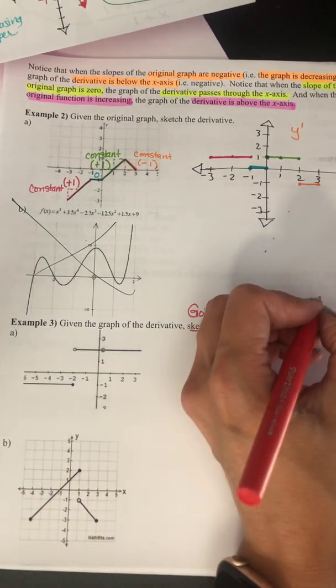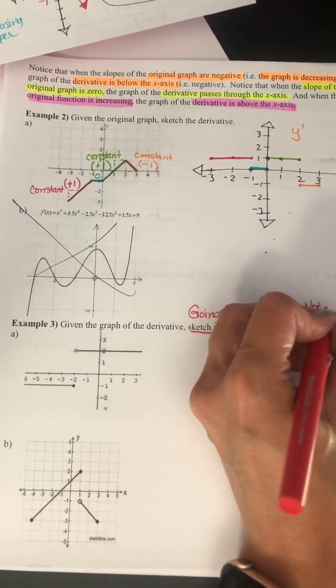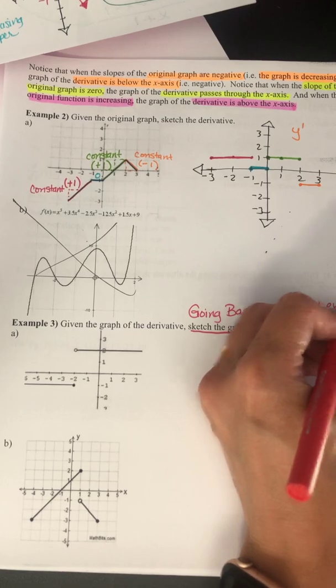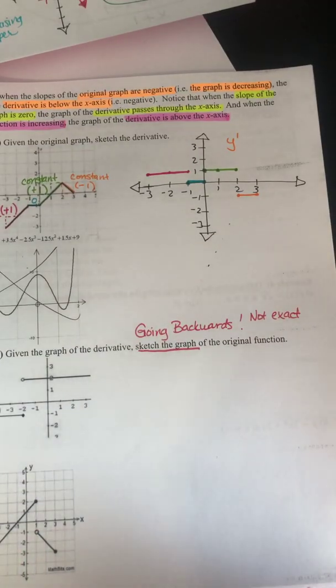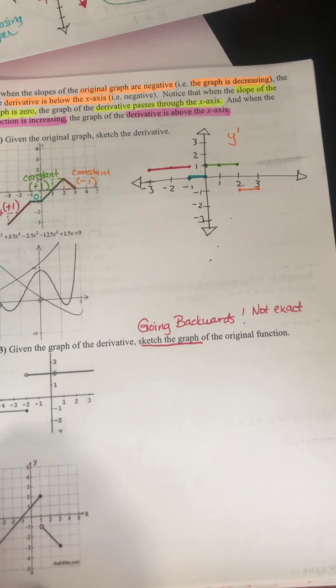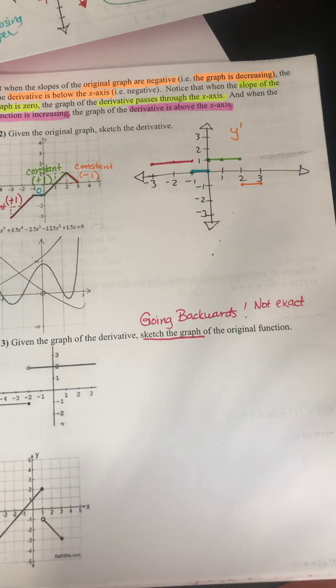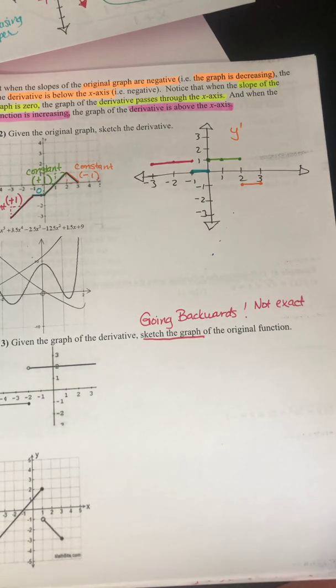Okay. And just to help soothe your fears, it's not going to be exact. We're sketching. It's an estimate. Okay, so don't freak out about that. We're going to be guessing at the y values of the original function. There's no way we're going to know exactly what they were. We're just guessing. So sometimes my graph might be different from yours when it comes to these types. Okay, as long as it has the same key characteristics, that's all that really matters.